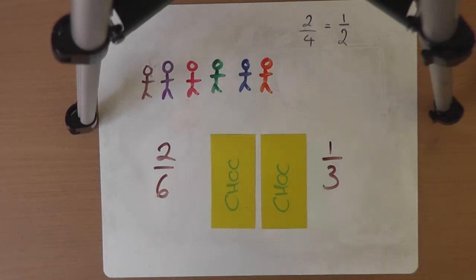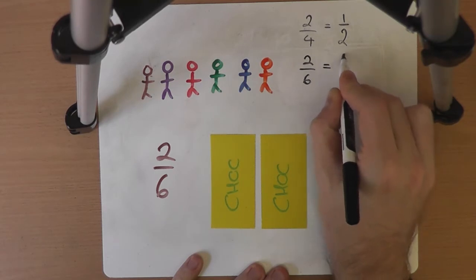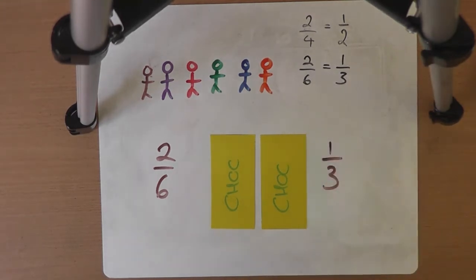Splitting each of those into thirds and 2 bars shared between 6 give the same amount of chocolate, which means again they must be the same amounts. The fractions look different, but they must be equal because we get the same amount of chocolate in both cases. And this can be a second key fact. And we are going to come back to this idea later as well. So we've got 2 things up there now. And we can come back to both of them shortly.